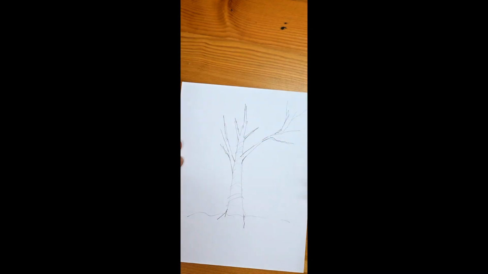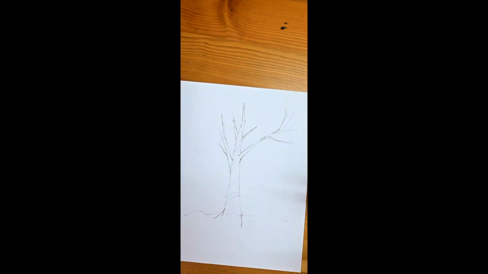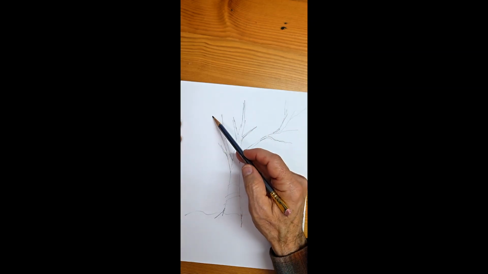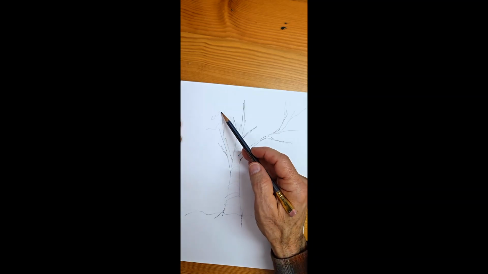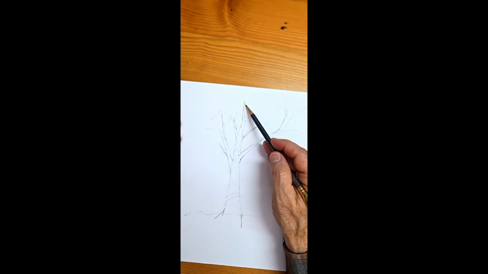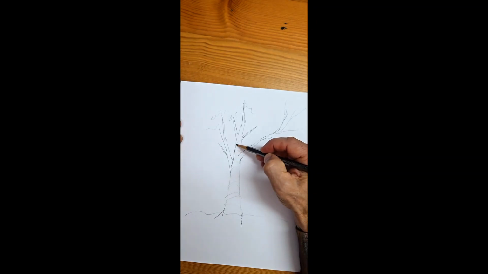But when you're going to do a video of the tree in the spring and early summer as it blossoms all its leaves, then you'll have the branches disappearing up into the things that indicate leaves. But that will be my next video.